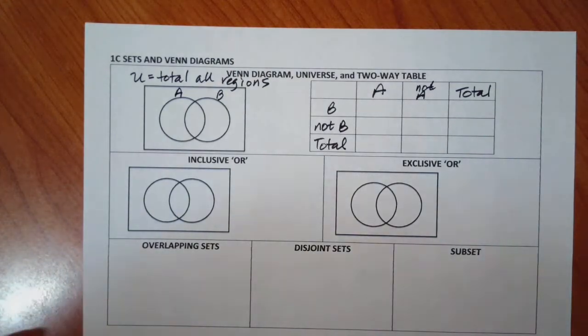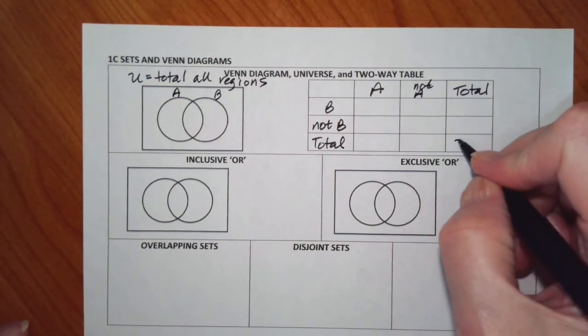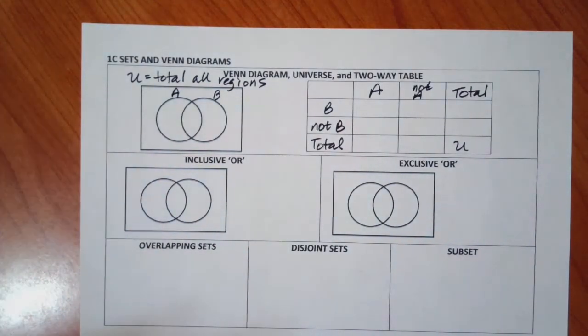And this box here is the universe. This is how many are in the universe, because you're adding everything up, whether it's in a circle or not in a circle.